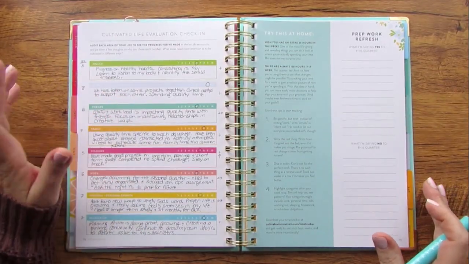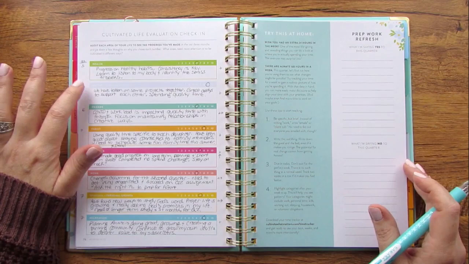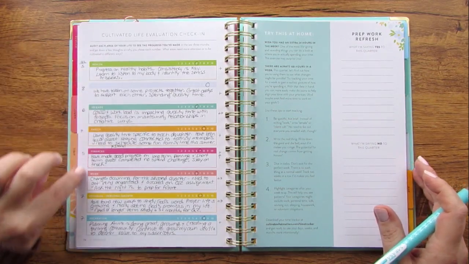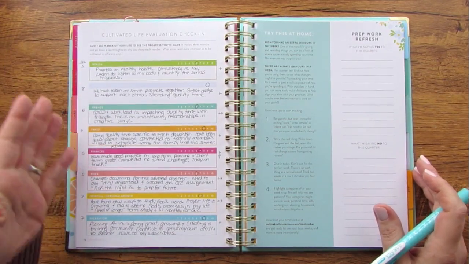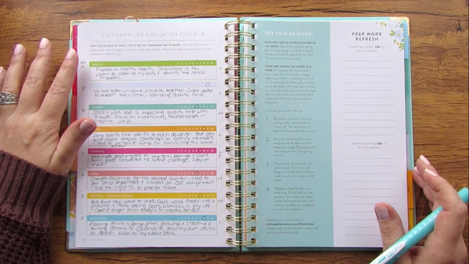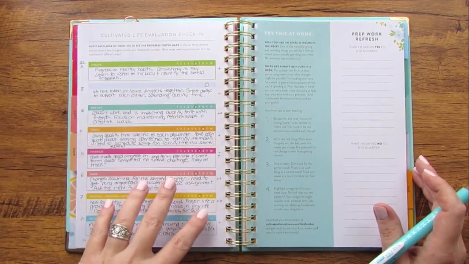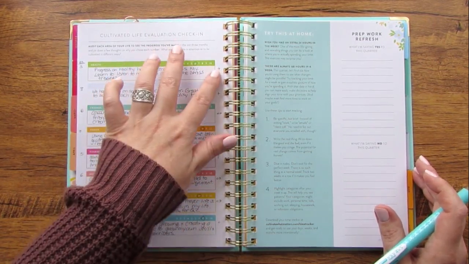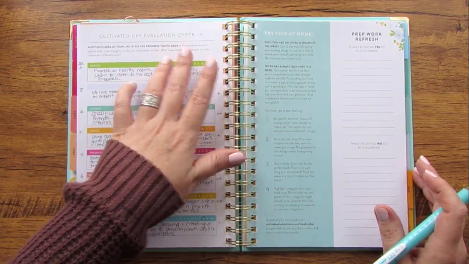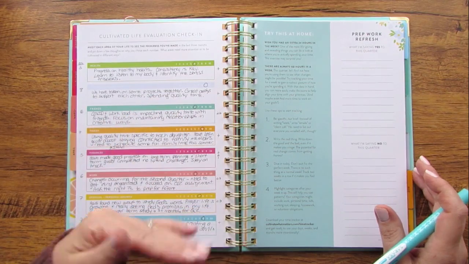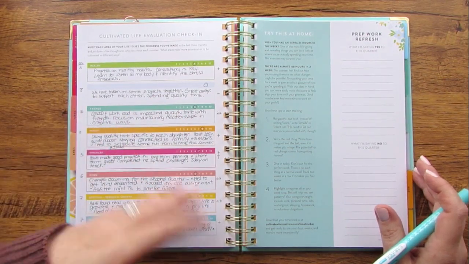All right, so I completed the evaluation check-in, and what I did is I just listed over here in the column on the left-hand side what I scored these areas at the beginning of the year in Q1, and then rescored them and took some notes, and also indicated whether they went up, stayed the same, went down, or went way up.